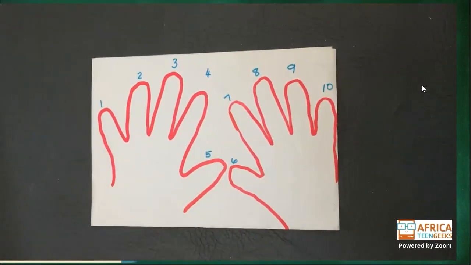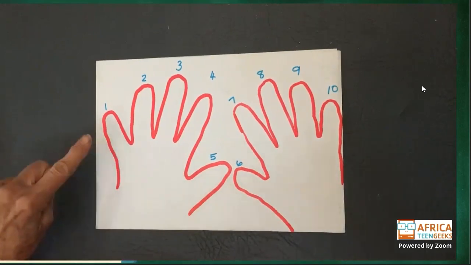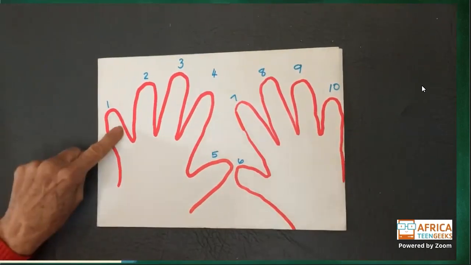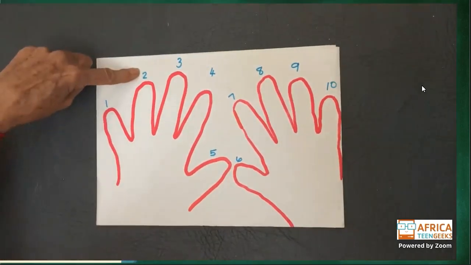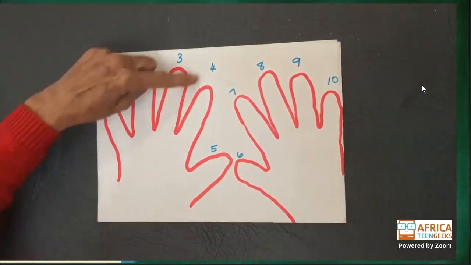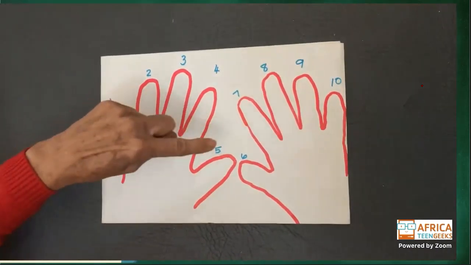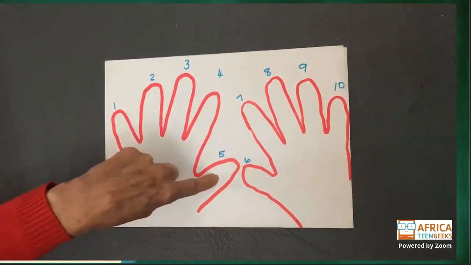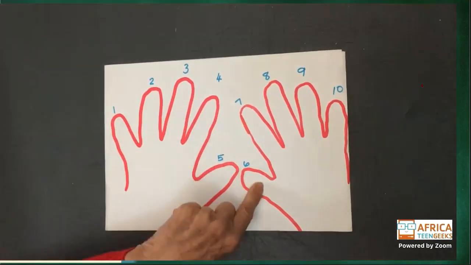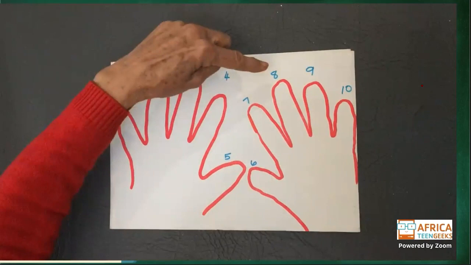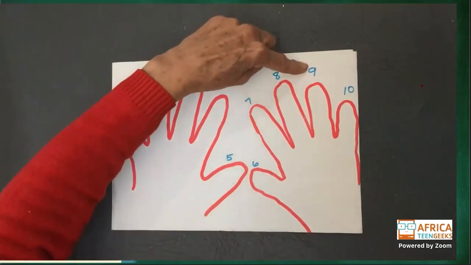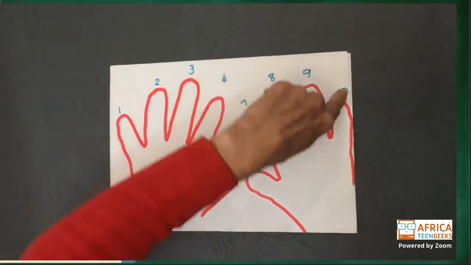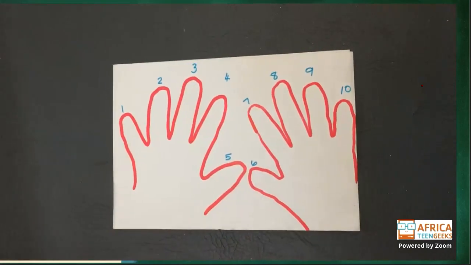Now, remember the numbers for your fingers. I'm going to repeat. Finger number 1. Finger number 2. Finger number 3. Finger number 4. Finger number 5. Finger number 6. Finger number 7. Finger number 8. Finger number 9. Finger number 10. Let's do some skip counting.